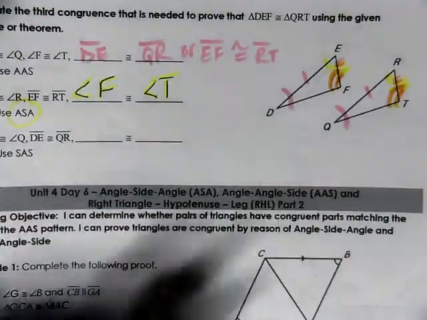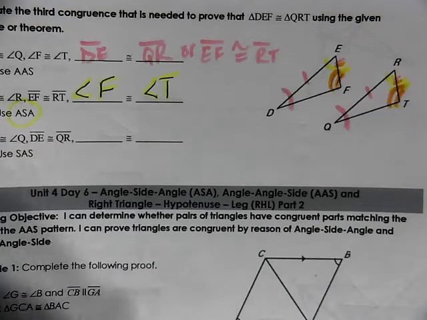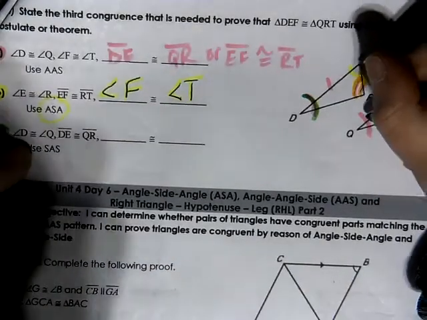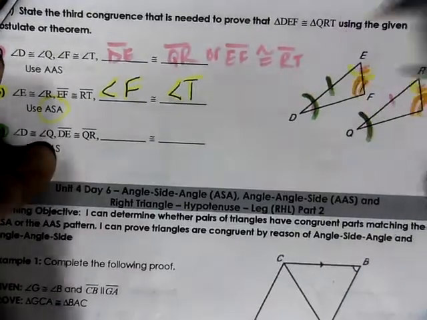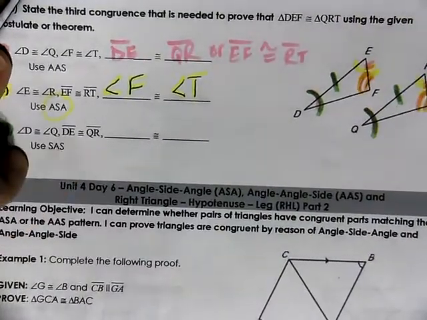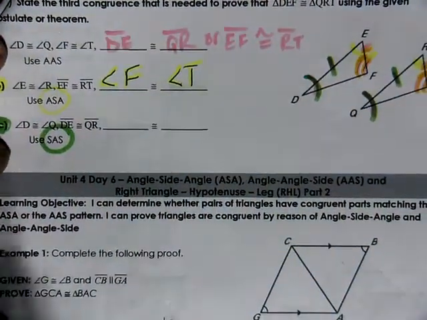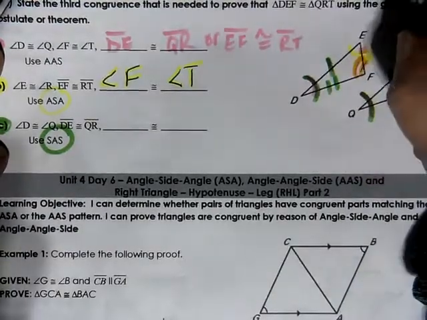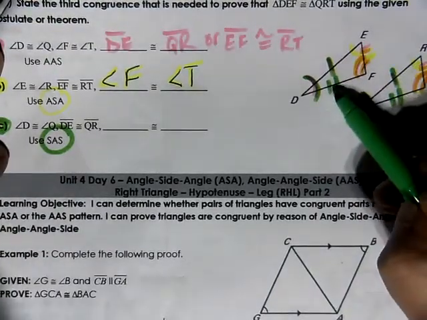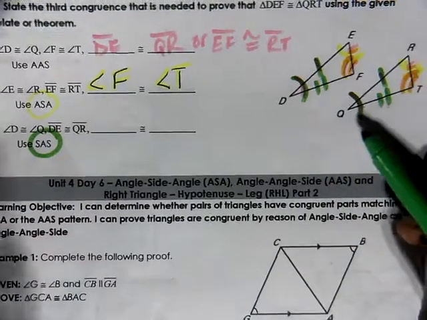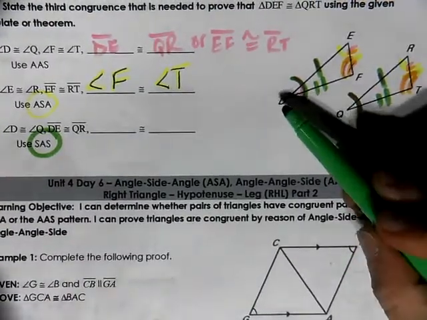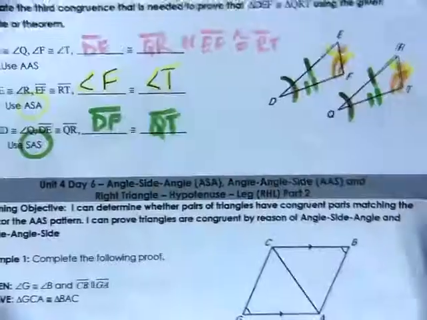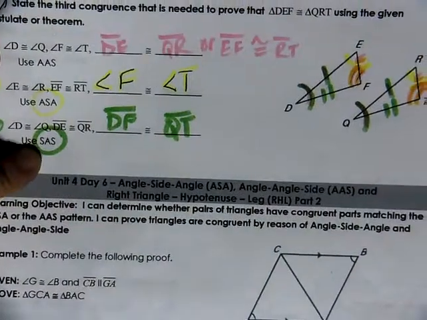All right, last one. What we are given is that angle D is congruent to angle Q. We're told that DE is congruent to QR, and we want to prove these triangles congruent by this time side, angle, side. So do we want an angle? No, we want another side. And that side is going to be the side that also touches angle D and also touches angle Q. And that's going to be DF and QT. So I'm going to say segment DF needs to be congruent to segment QT in order to prove these triangles congruent by side angle side.